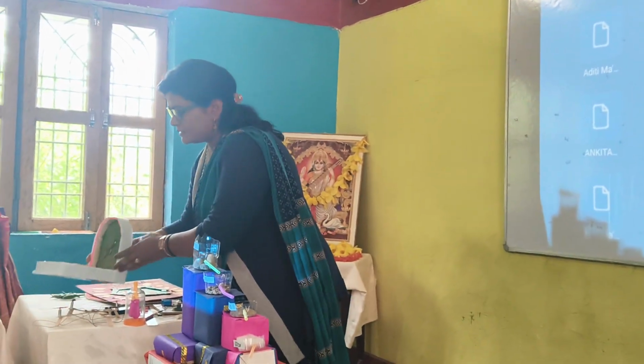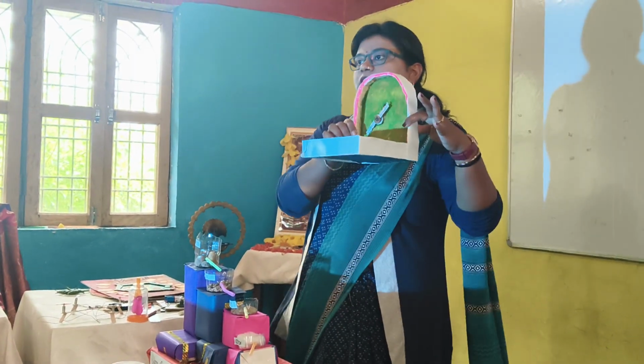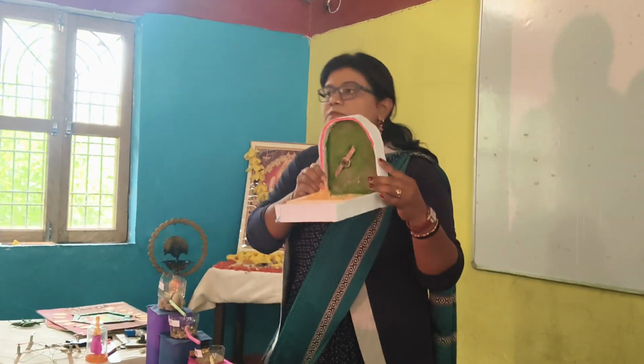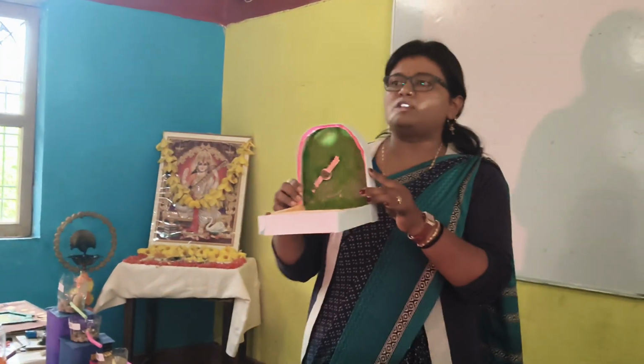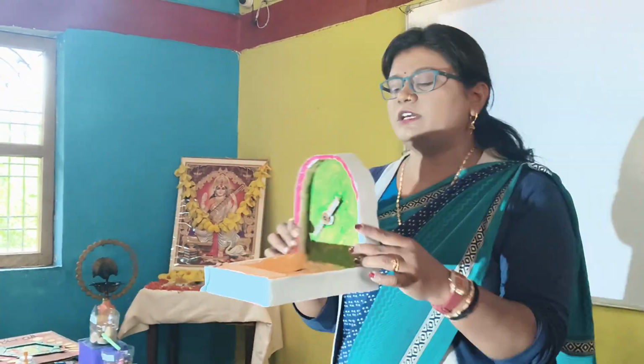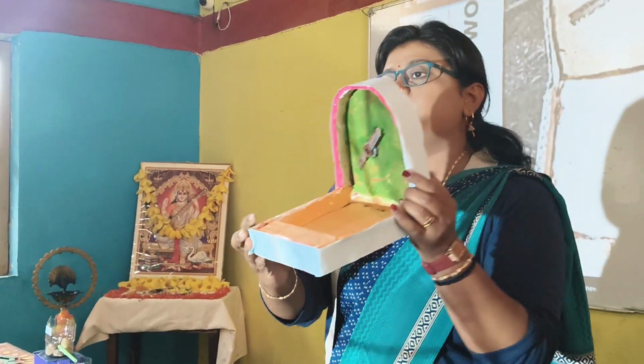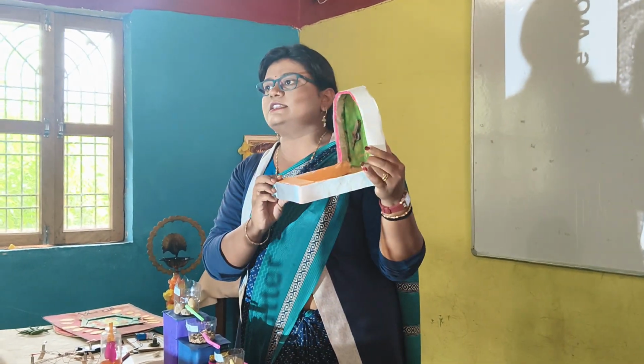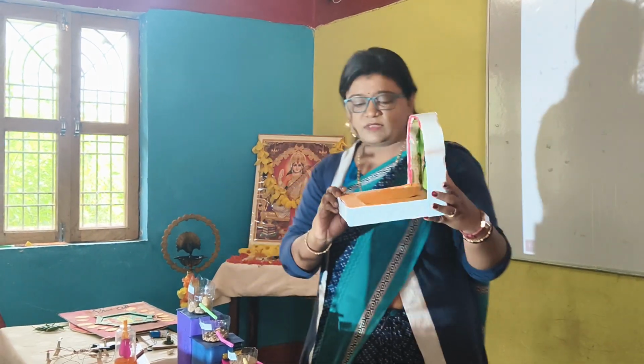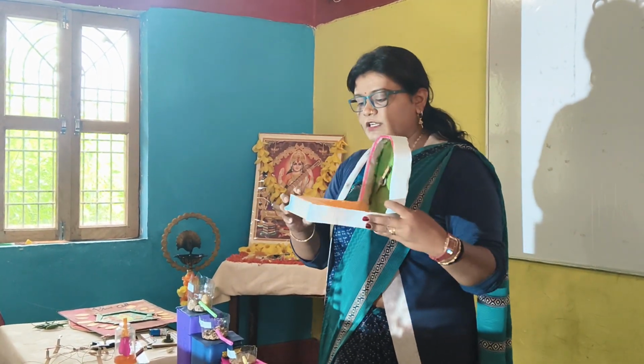Now the second TLM is from physics, the Mirchi cutter. From this, students can understand the basic concept of a DC motor, and all these are very simple mechanics. A 9-volt DC motor is used in this TLM. Let me show you how it is working.